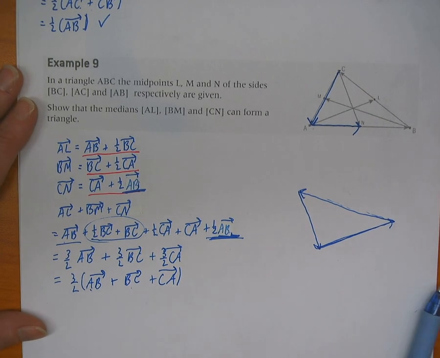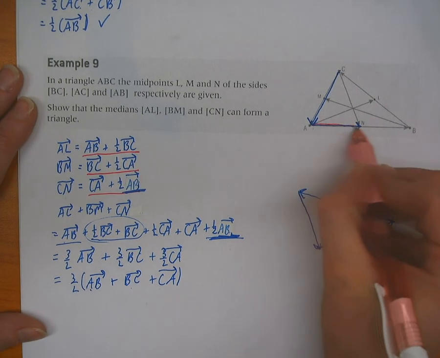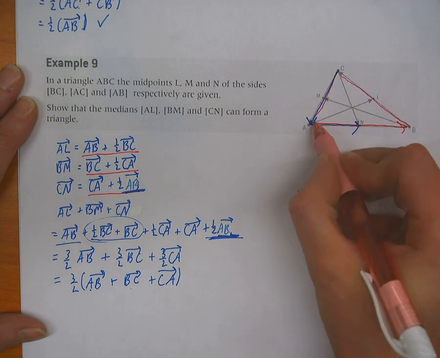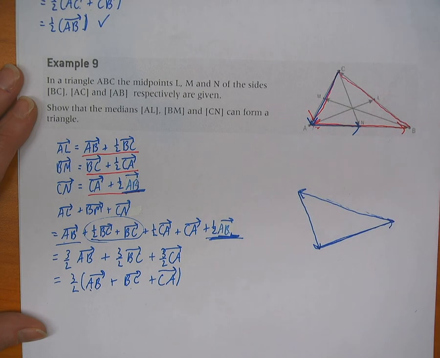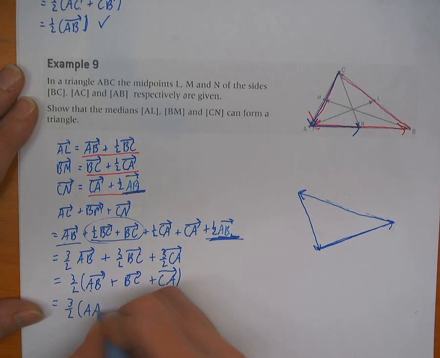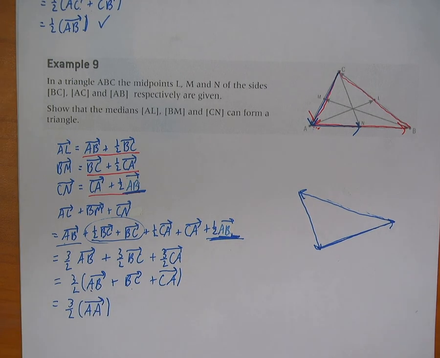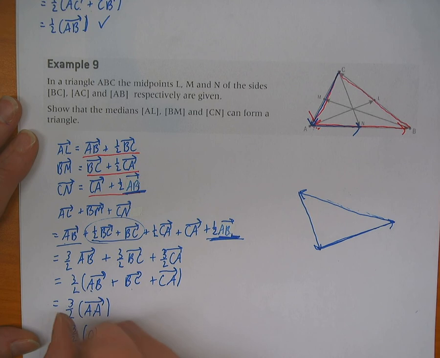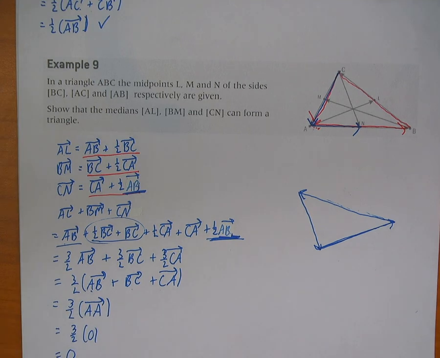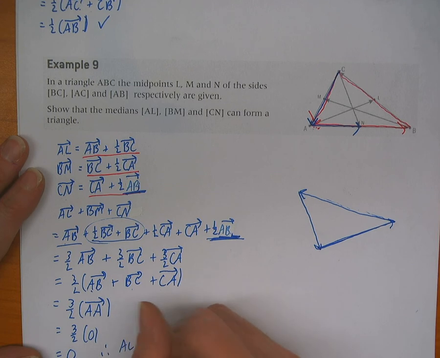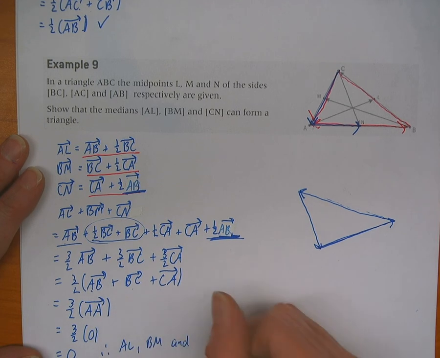But if you look back up here, AB plus BC plus CA takes you back to A. So this is really just AA, which we know is the zero vector. So we end up getting 0, which proves that this forms a triangle. So therefore, AL, BM, and CN can form a triangle.